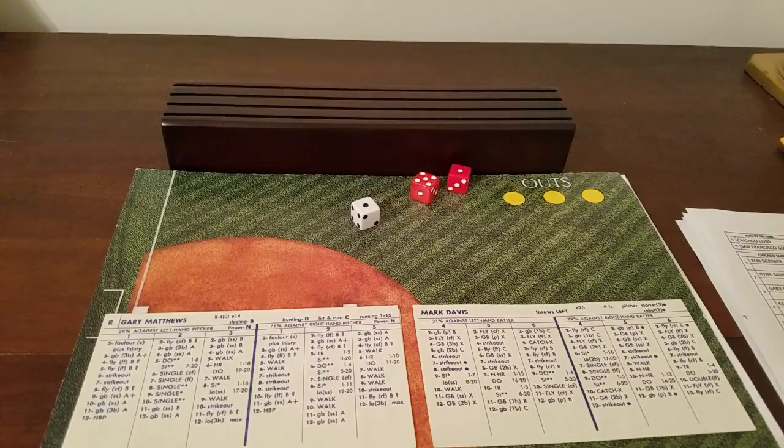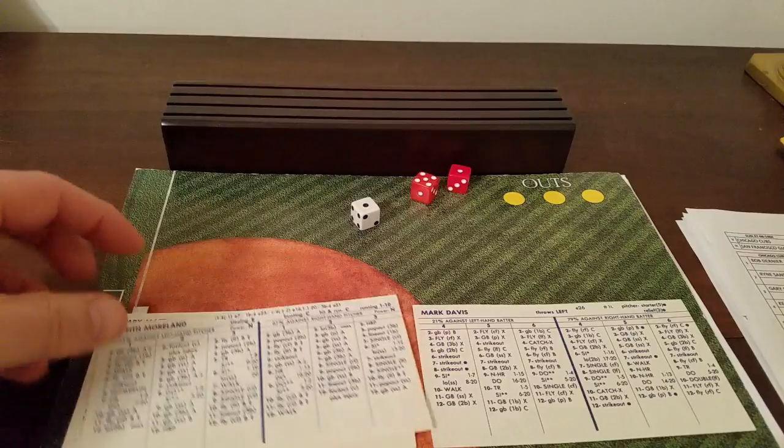That is a 1-6 for Matthews against a lefty. That's a strikeout. So Matthews out on strikes. 1 away for Keith Moreland.